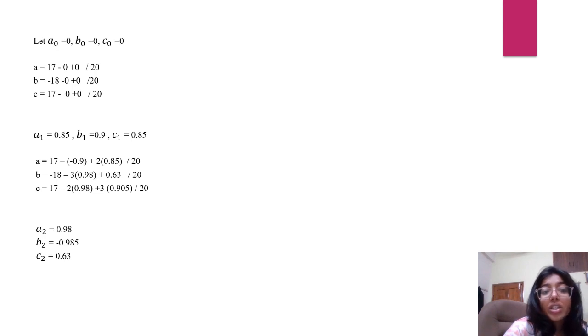Let a0 equal to 0, b0 equal to 0 and c0 equal to 0. Now we get the value of a as 17 minus 0 plus 0 upon 20, that is 17 upon 20. Here b is minus 18 upon 20 and c is 17 upon 20. We get a1 equal to 0.85, b1 is 0.9 and c1 is 0.85.